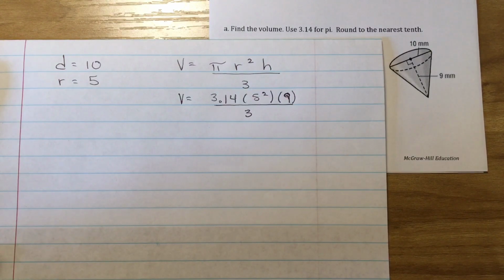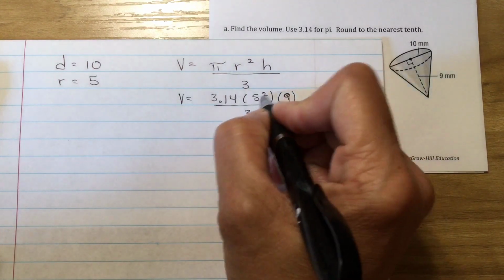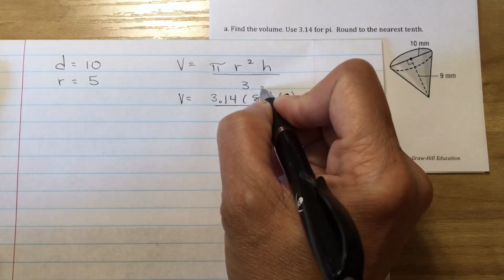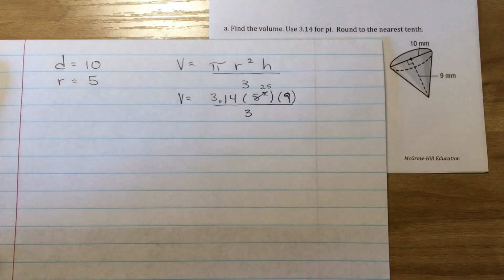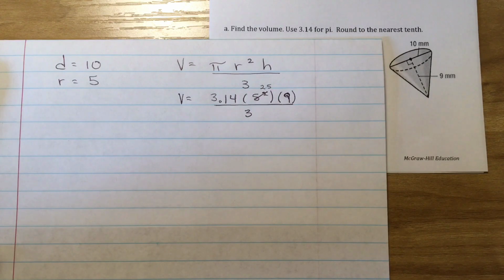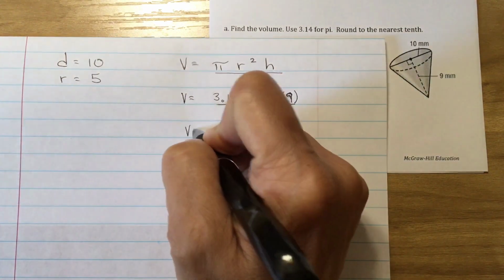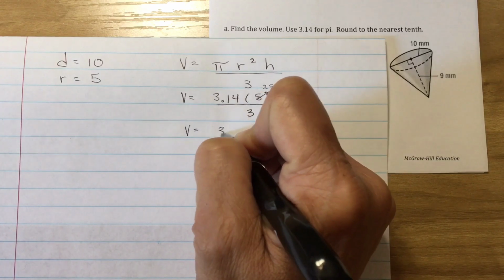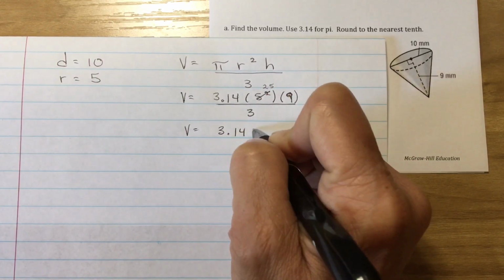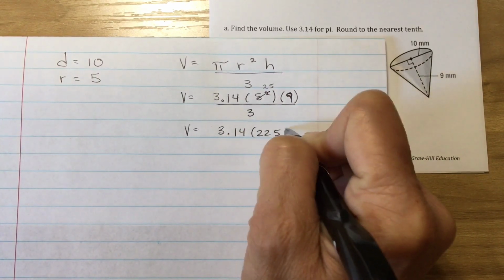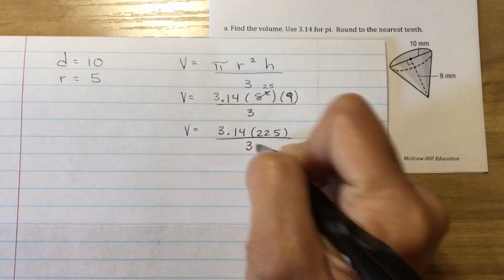So let's continue to simplify. Remember, we want to do the exponent first. 5 times 5 is 25. 25 times 9 is 225. So let's go ahead and look at this estimate. So it's pi times 225 divide by 3.